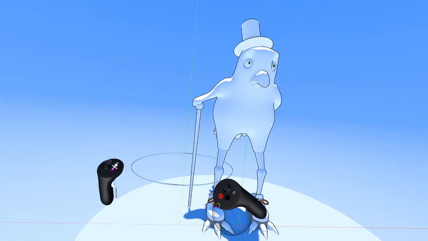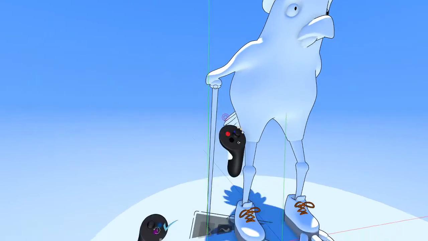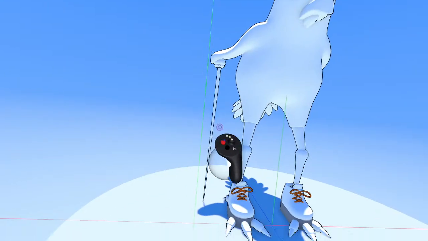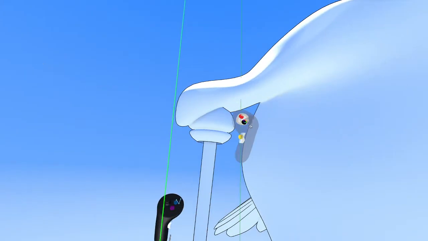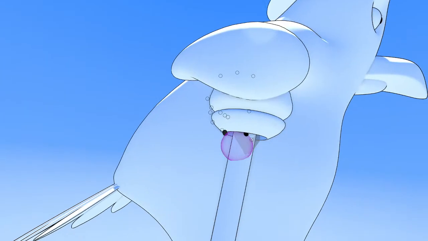And turn off mirror as well. Cane's still looking a bit large. All right, that looks much better.